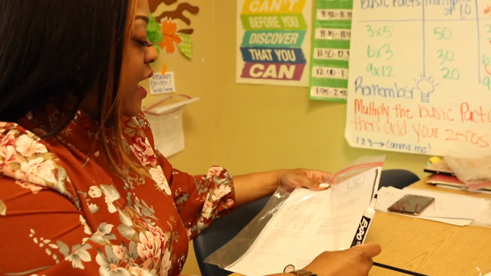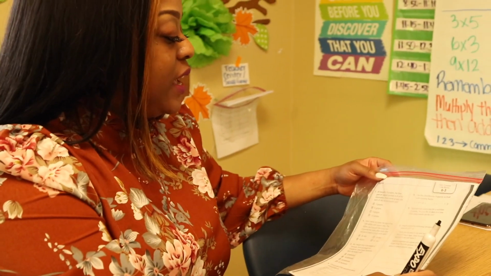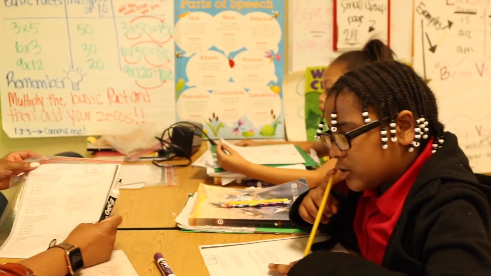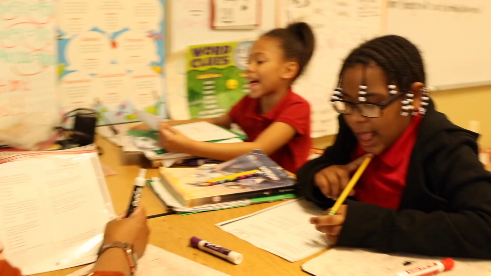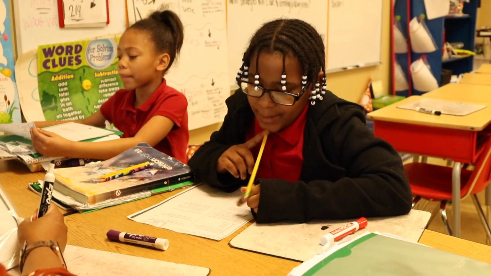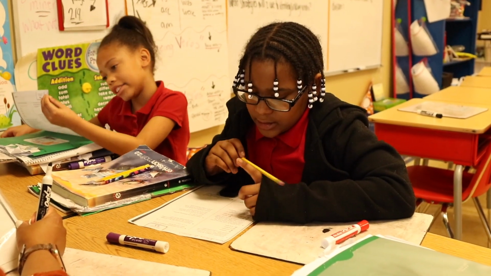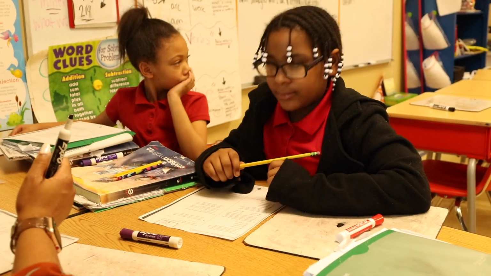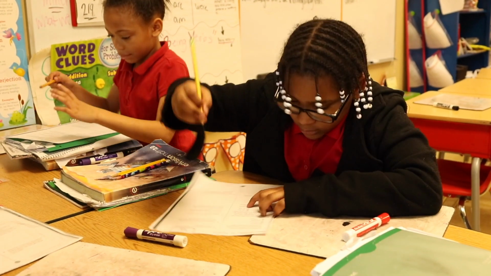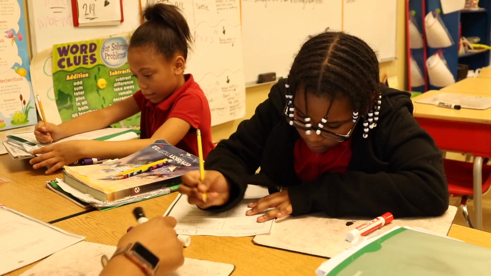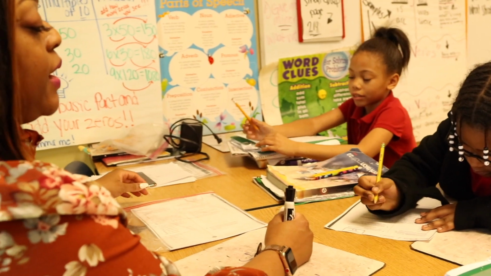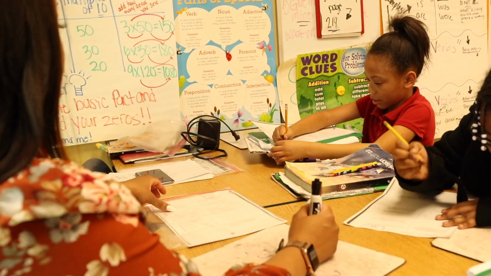We bought 72 grapes. He then gave an equal number to 8 of his classmates. How many grapes did each of Allie's 8 classmates get? Go ahead and underline those clue words for me. Why are we underlining those clue words? Because they're going to give us our what? Operation. Yes, ma'am.